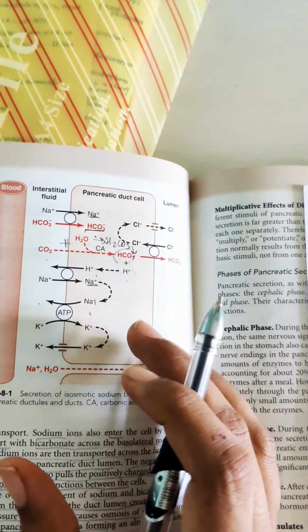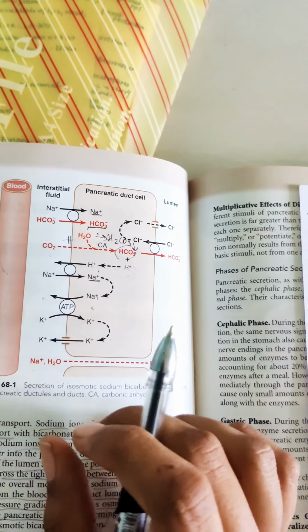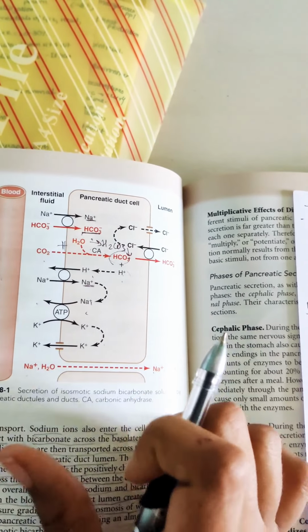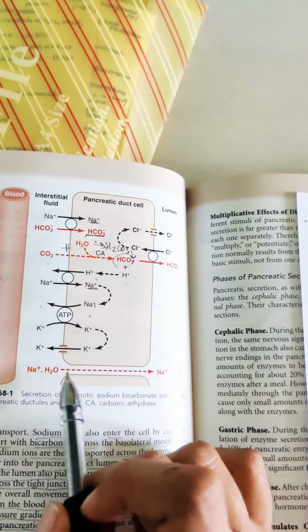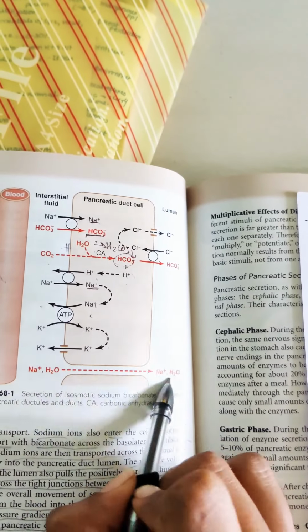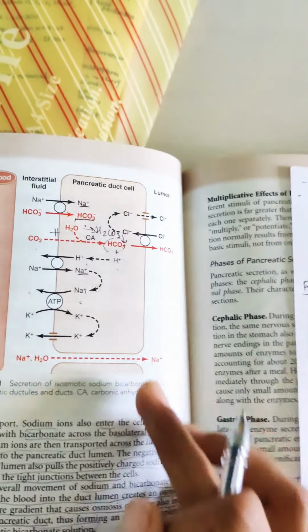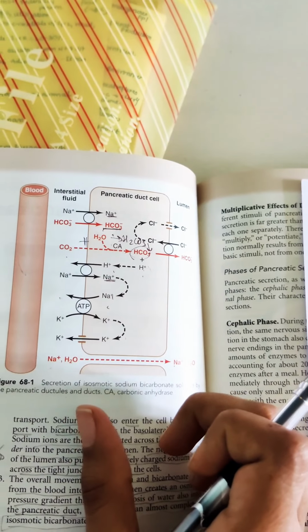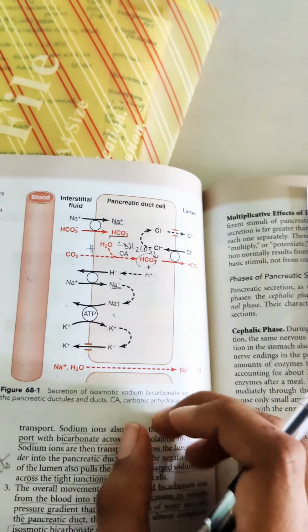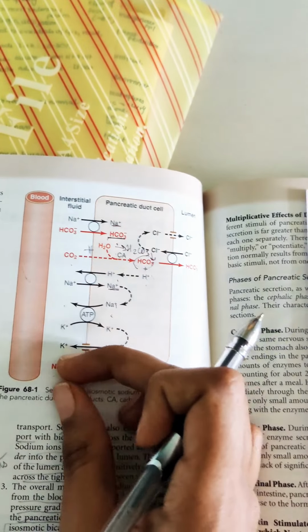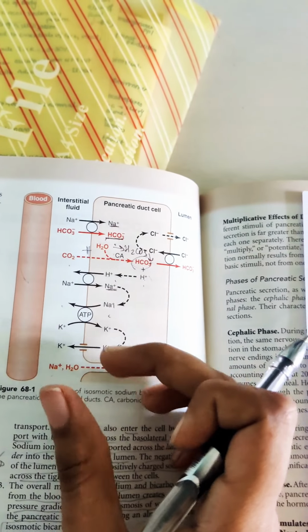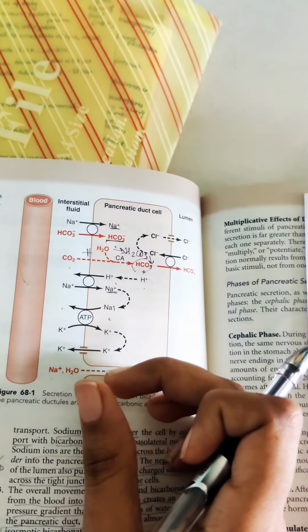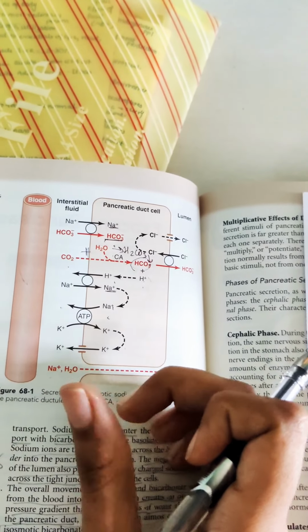Next, what happens is the negative voltage of the lumen plus the positively charged sodium ion across the tight junction between the cells. So you can see this is between the cells, the tight junction, and it is passing because of the negative voltage of the lumen, which pulls the positive charge. As the lumen is now negatively charged, it pulls the positively charged sodium across the tight junction between the cells.